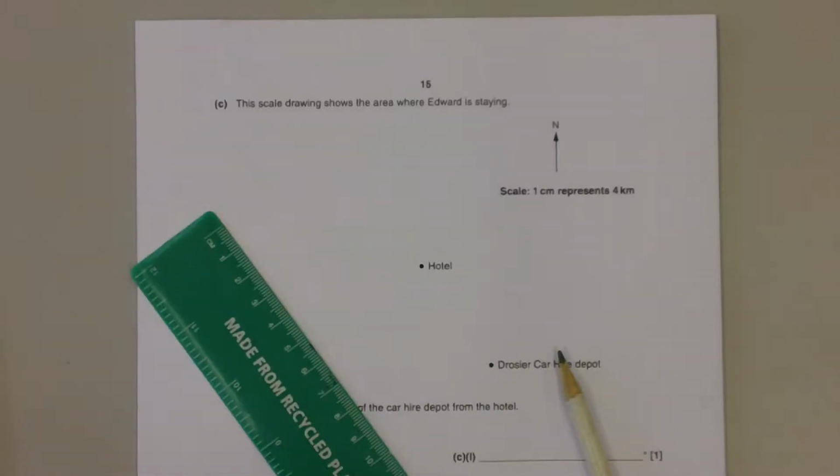This is question 10 part C. We have a scale drawing showing the area where he's staying, and we have the hotel, we have the car hire depot, we have a scale for the map, and we also know which direction north is. We have to measure the bearing of the car hire depot from the hotel.